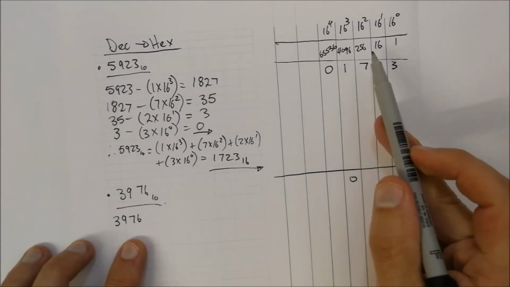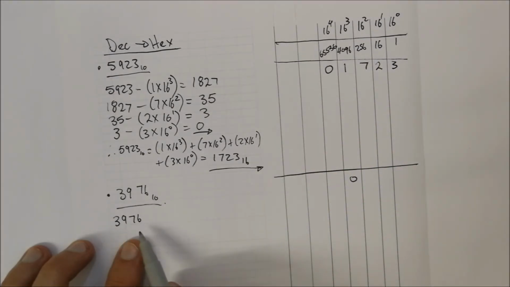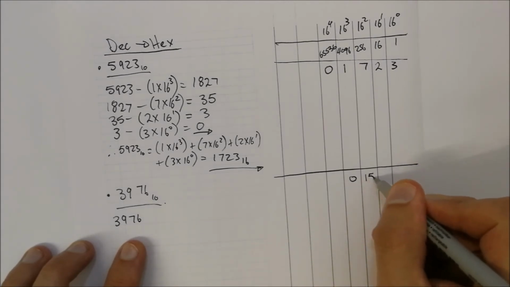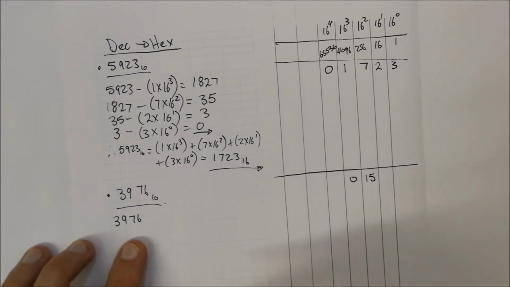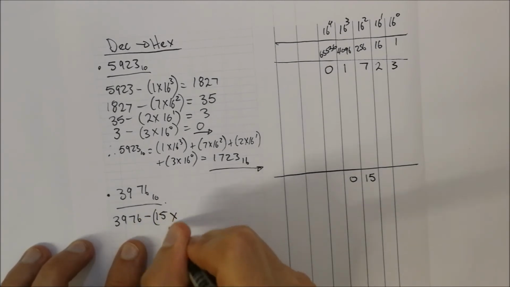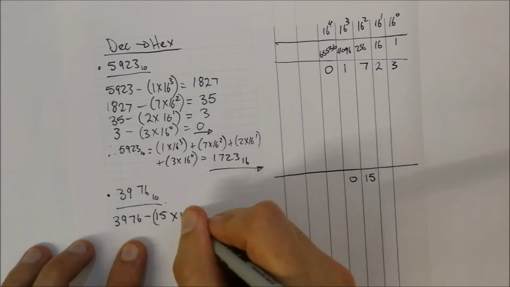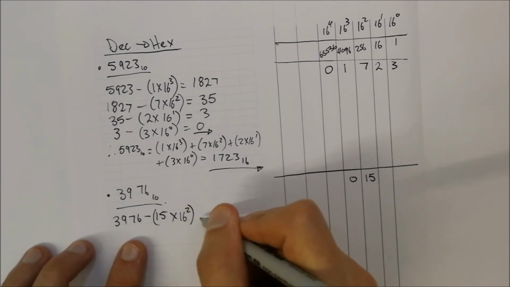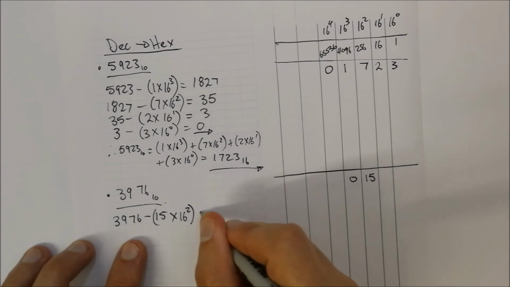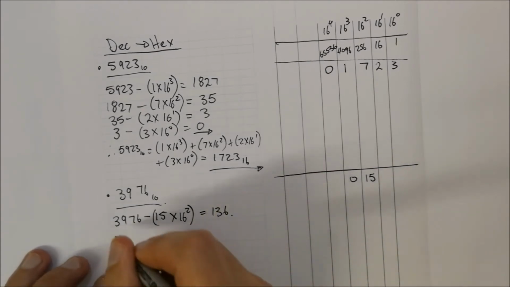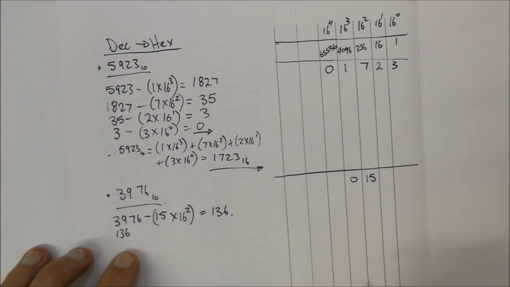Does 256 go into 3976? Yes, it does. How many times does it go in? If we do the calculation, you'll see it goes in 15 times. Okay, so we subtract 15 multiplied by 16 to the power of 2. If we subtract that, we are left with 136. So 136 is our next value we're looking at.